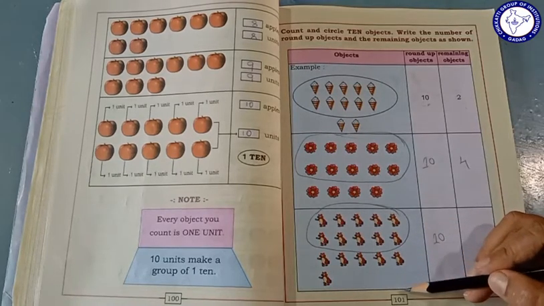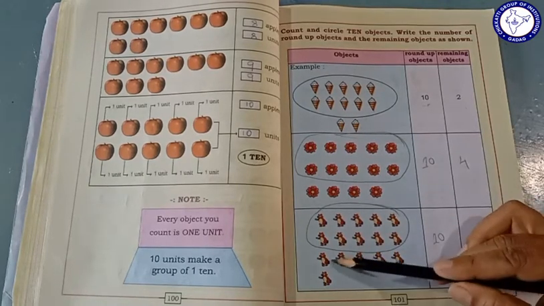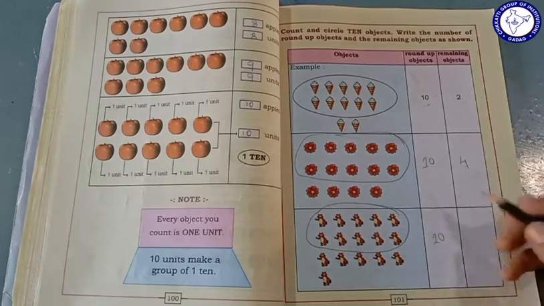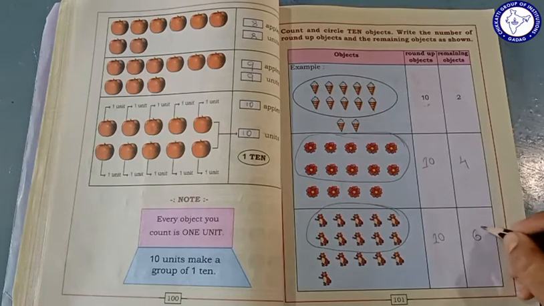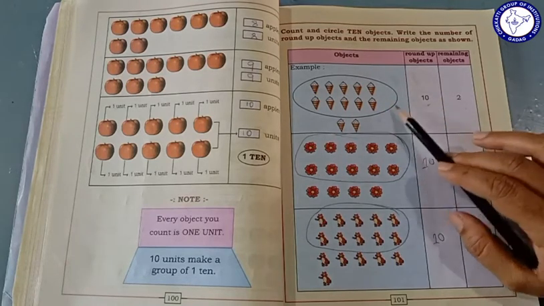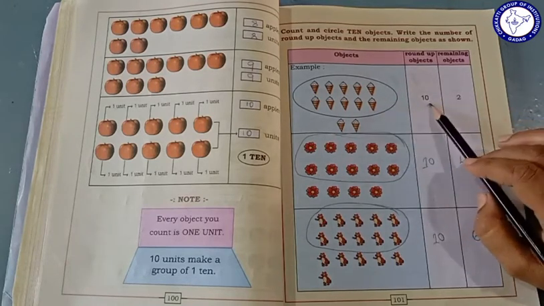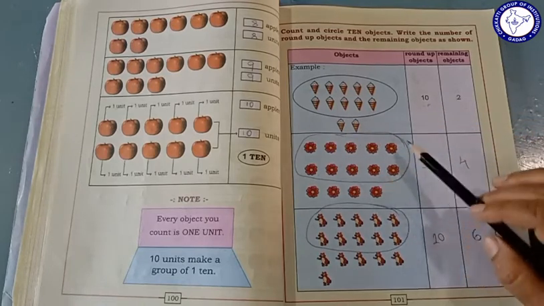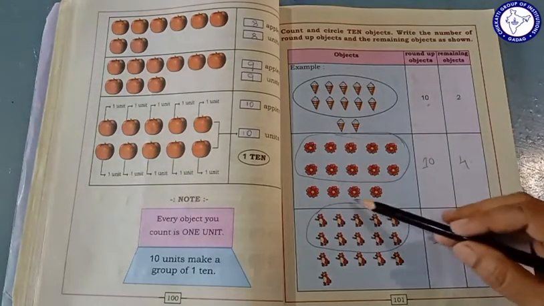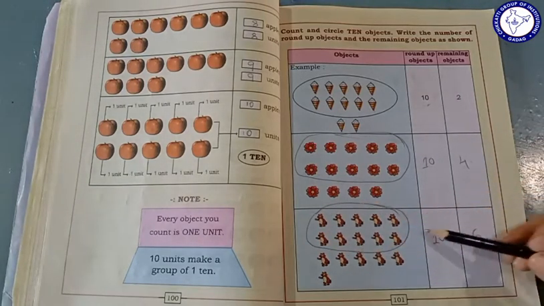How many remain? We'll count now. 1, 2, 3, 4, 5, 6. There are 6 dolls remaining. Understood? Yes. So we count 10 and write it down. It means we circled 10 objects and the remaining objects we write here. See, circled 10 flowers, remaining flowers we write. Circled 10 dolls and remaining dolls we write here.